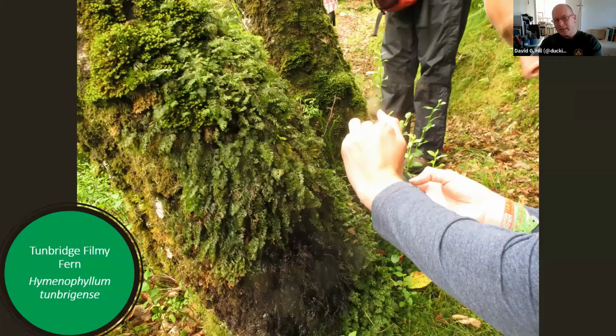This is one of the hymenophyllums, and the Hymenophyllaceae, the filmy ferns, we have 3 species in the UK. Really, they're a tropical genus of ferns. You have a lot of them in the tropics, I think 350 species-ish, but as I say, only 3 in the UK.